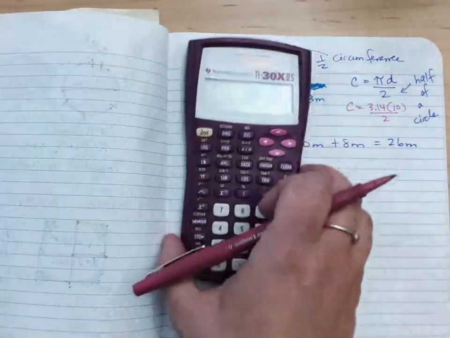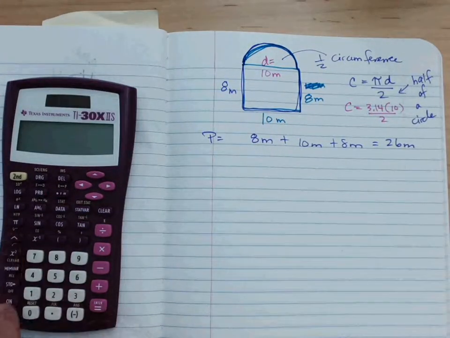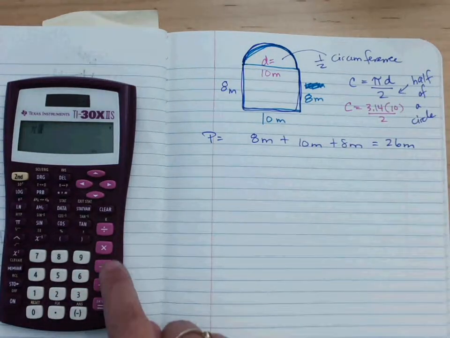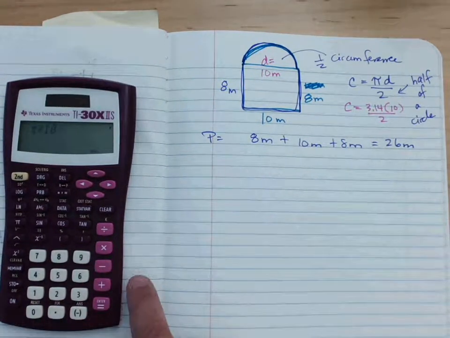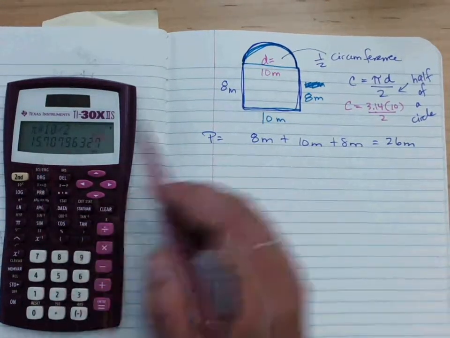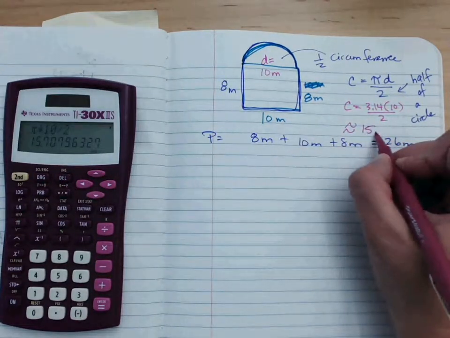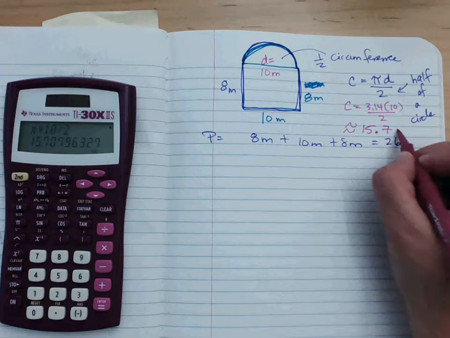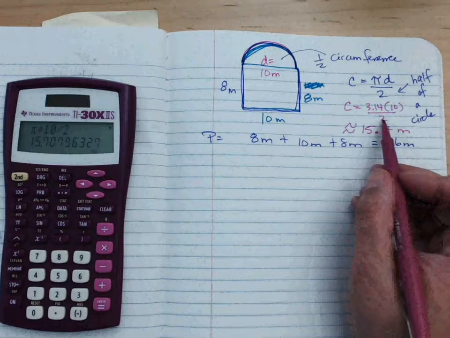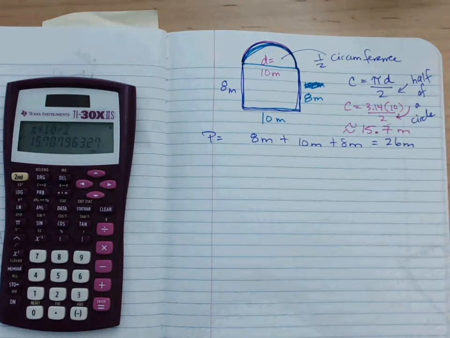So we can use our calculator for that. You can use the actual pi button if you want. So there's pi or 3.14, but you're going to get different answers if you use pi times 10 divided by 2. And we're going to round this off. Let's round it to the nearest tenth. 15.7 meters. So that's the circumference of half the circle because we divided by 2. That's why we divided by 2, because we're taking the circumference of half the circle.